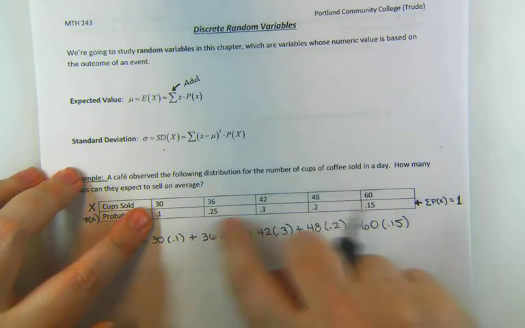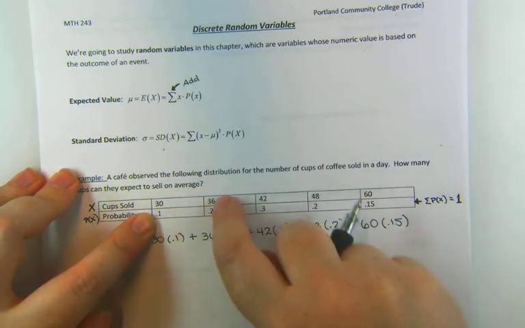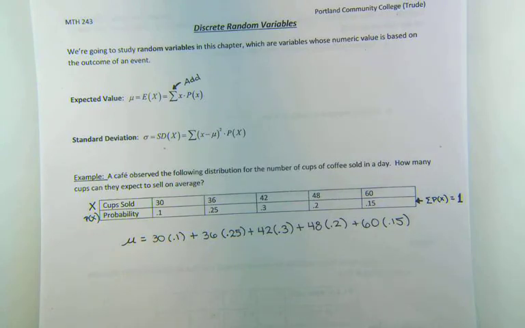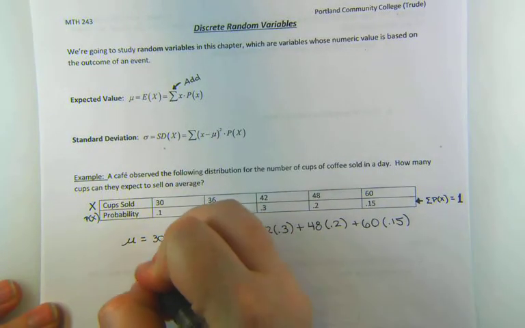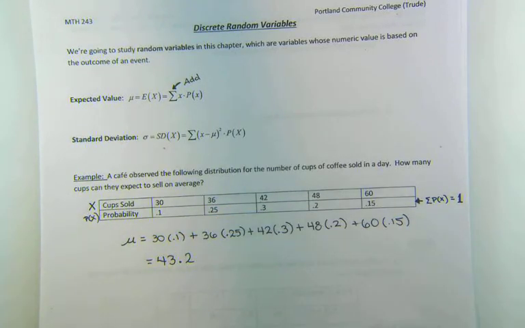If we get over 100%, that means we covered too many scenarios. If we get less than 100%, that means we don't have enough information there. But if we get exactly 1, it means, yes, these are all of the possibilities and all of their probabilities. So if we throw this into a calculator, we'll get out a 43.2.